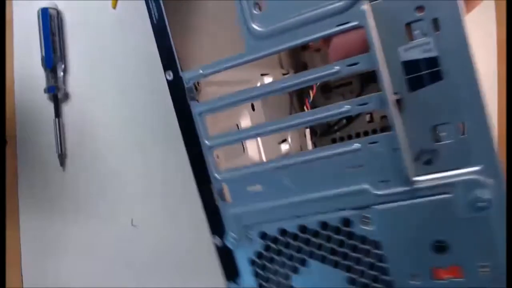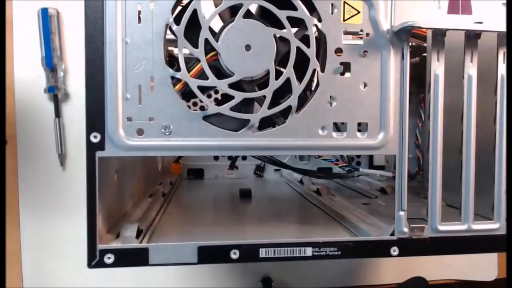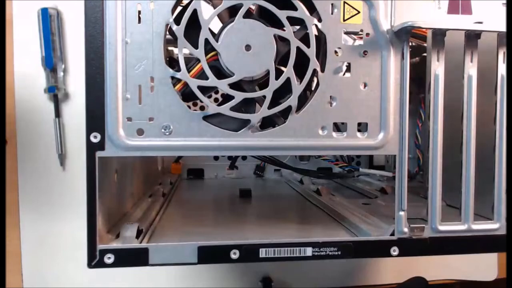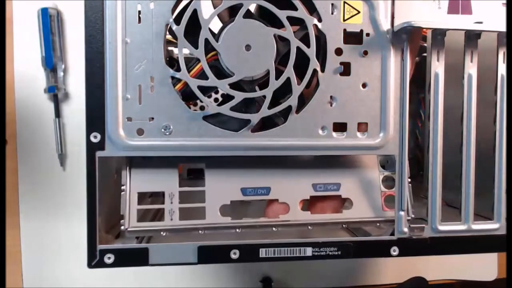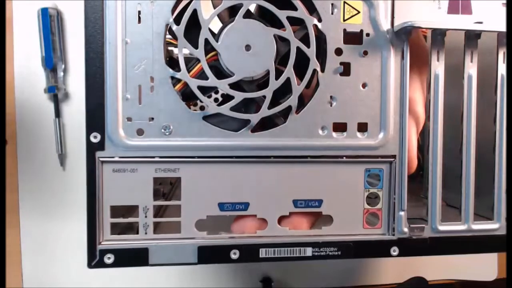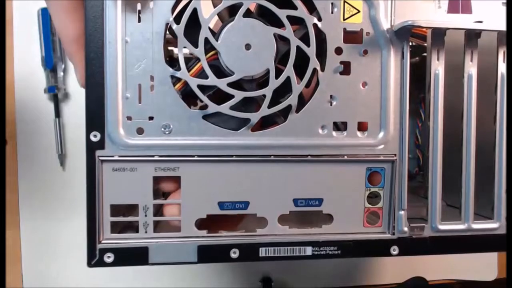If you install the I/O adapter plate upside down, the motherboard won't be able to fit correctly. So make sure that it's correct. As you put the plate into place, give it a push in each corner and along the edges, and you'll hear it snap into place.